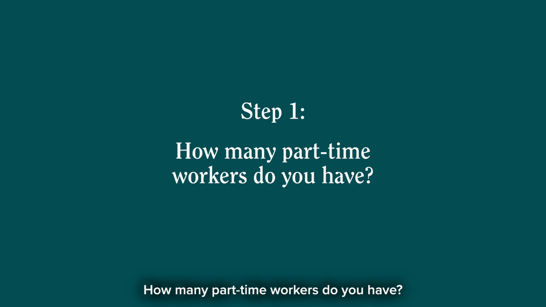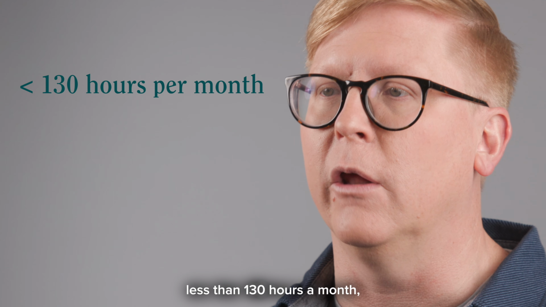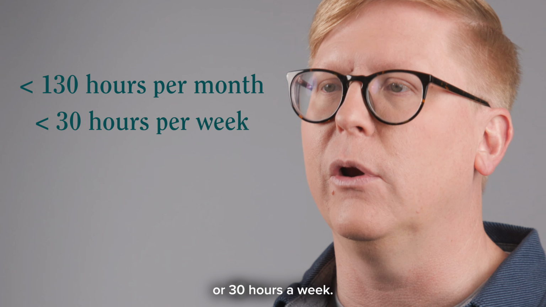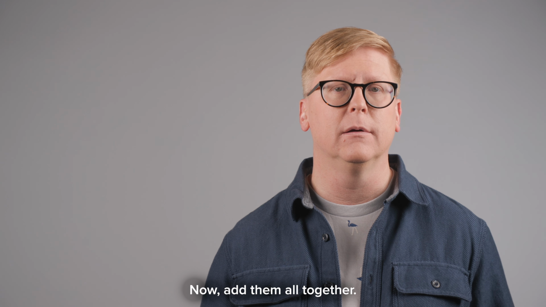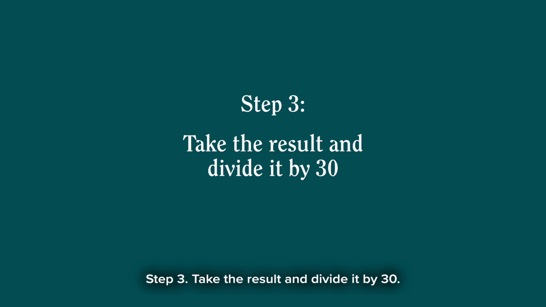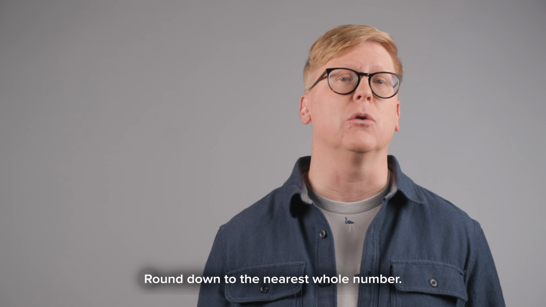Step 1, how many part-time workers do you have? According to the IRS, part-timers are those who work less than 130 hours a month or 30 hours a week. Step 2, write down the average number of hours each part-time employee works per week. Now, add them all together. Step 3, take the result and divide it by 30. Step 4, round down to the nearest whole number.